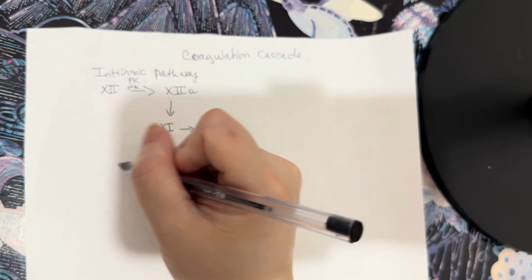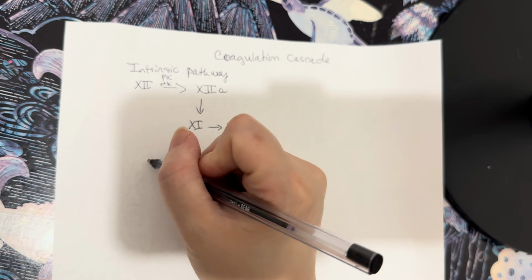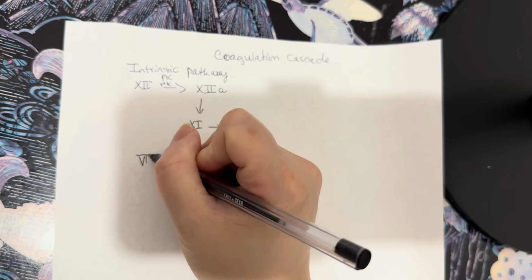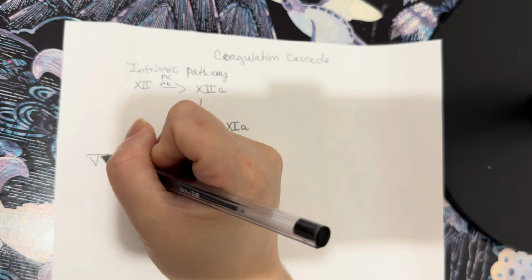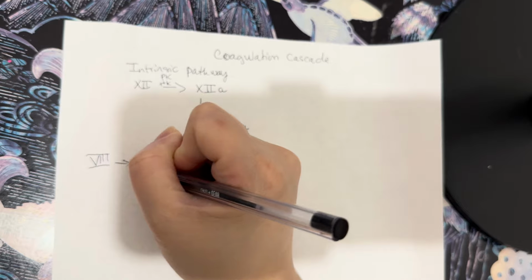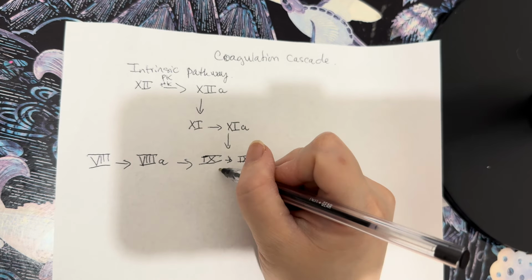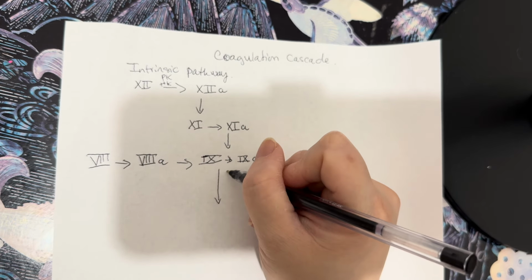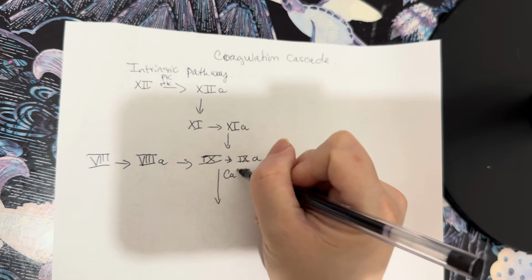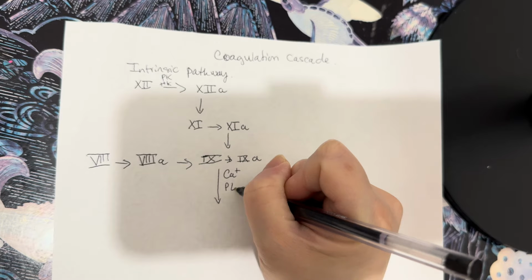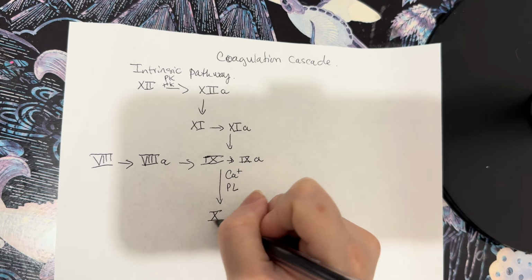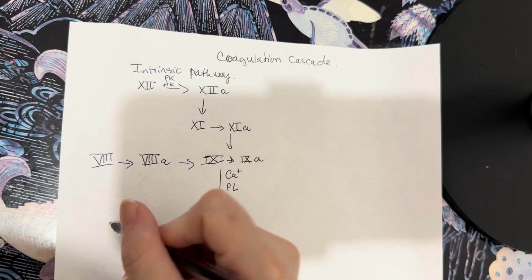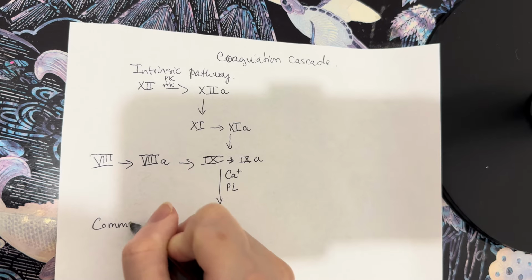This will combine with factor 8A, to form factor 10. It will combine together with calcium and phospholipid to become factor 10, which is the first step of the common pathway.